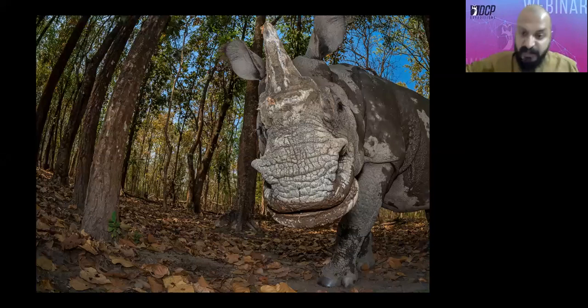And this is the last image from the presentation. This is an image of a greater one-horned rhino that I shot in Manas National Park quite recently, in the month of March. One disclaimer at this point: anybody who tries to do this and gets hurt in the process, I'm not responsible for that. Please, I request you all not to try this without proper supervision. It's quite risky to actually be in front of a rhino at such close quarters and then shoot it.